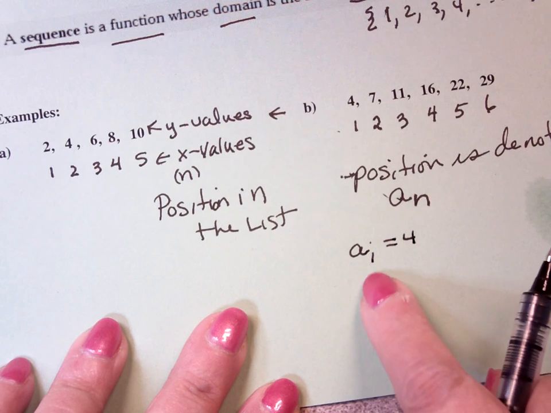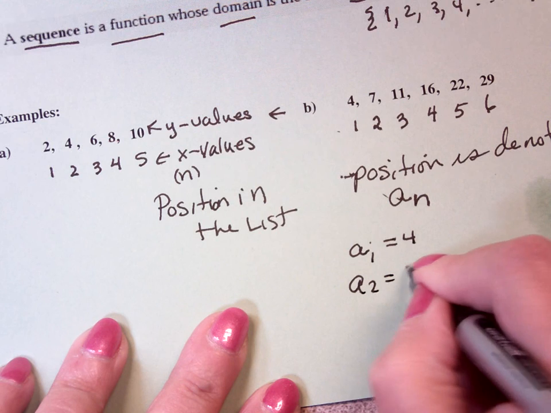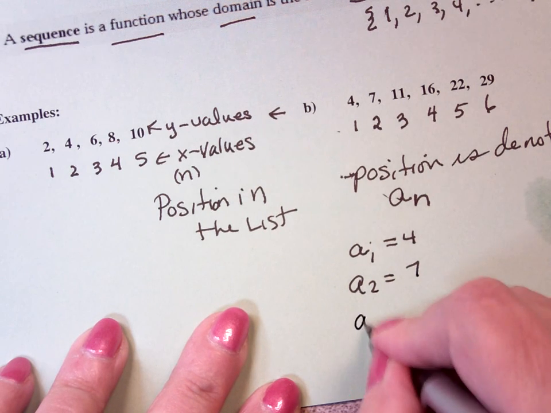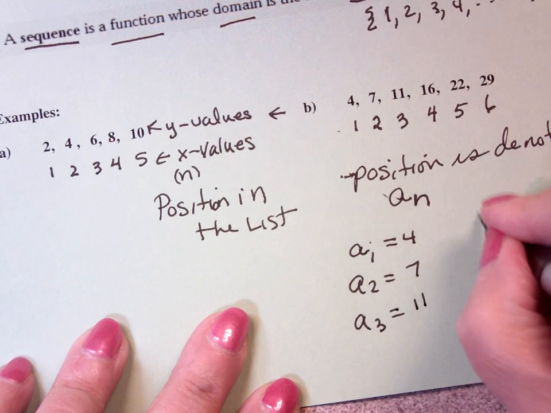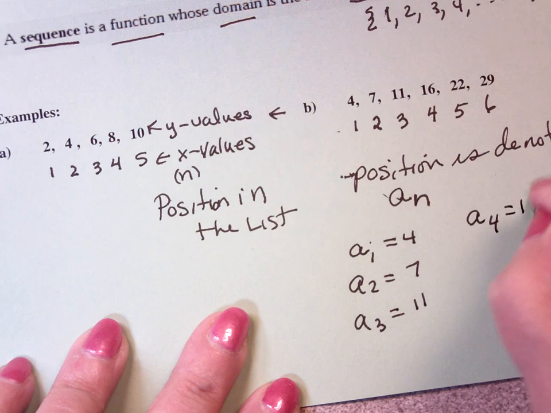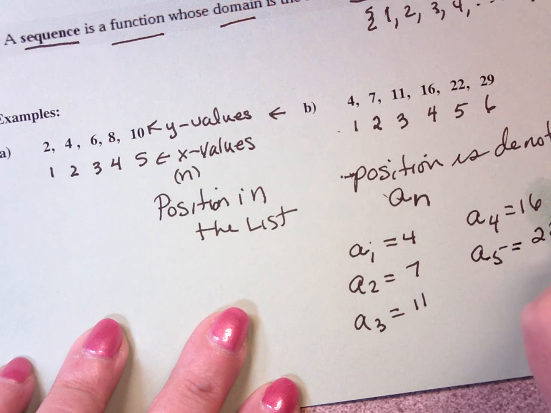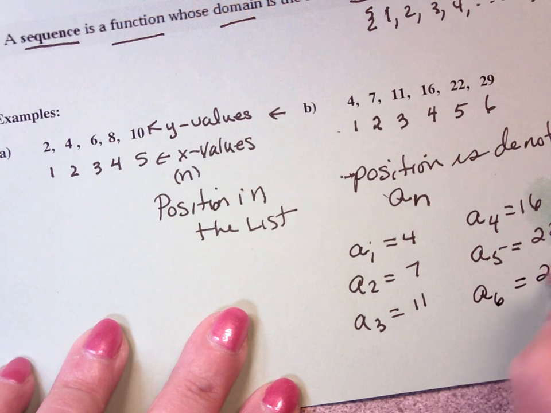If X equals 1, Y equals 4. A sub 2 equals 7. X equals 2, Y equals 7. A sub 3 equals 11. X equals 3, Y equals 11. A sub 4 equals 16. X equals 4, Y equals 16. A sub 5 equals 22. X equals 5, Y equals 22. A sub 6 equals 29. X equals 6, Y equals 29.